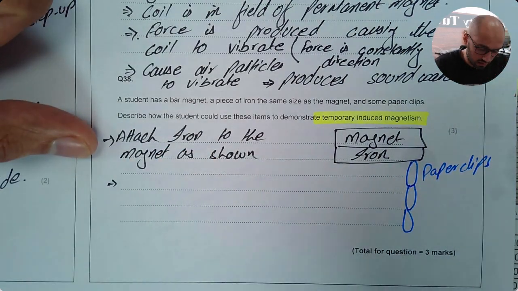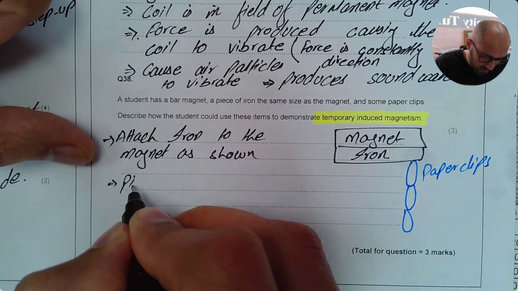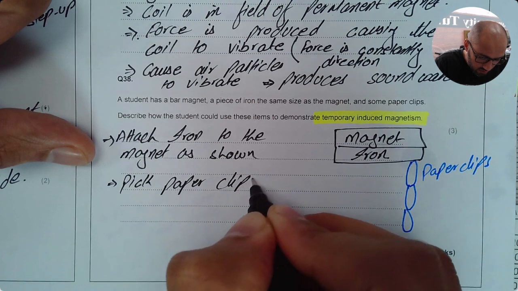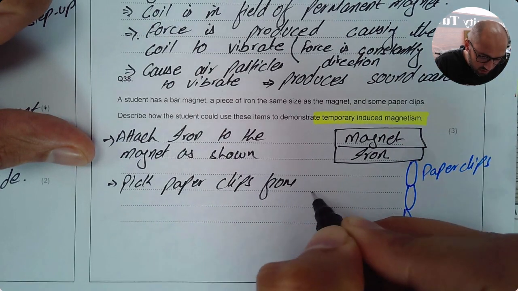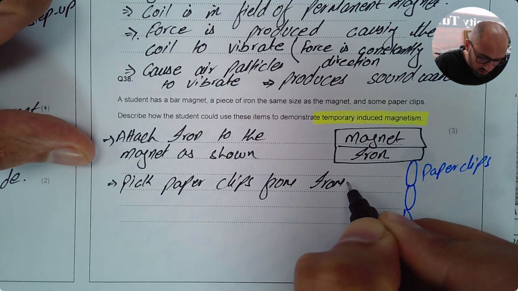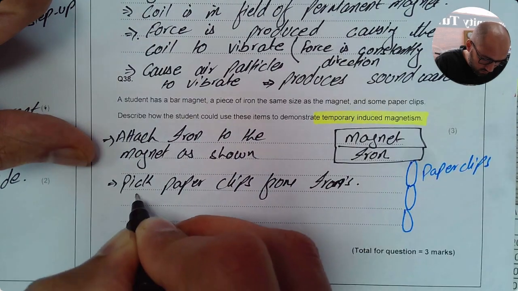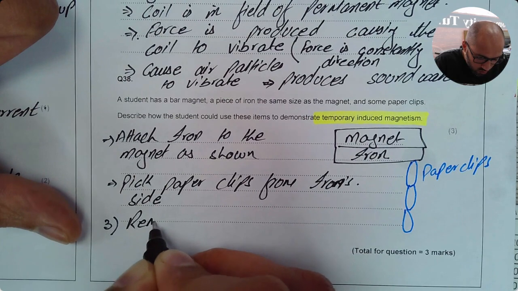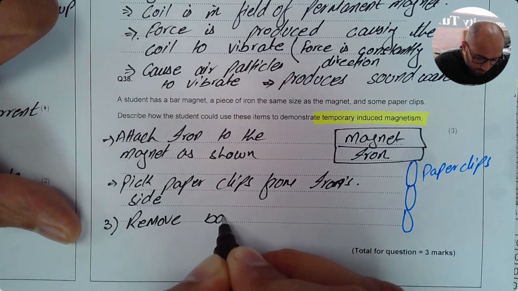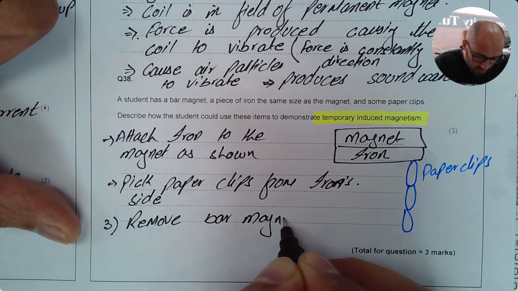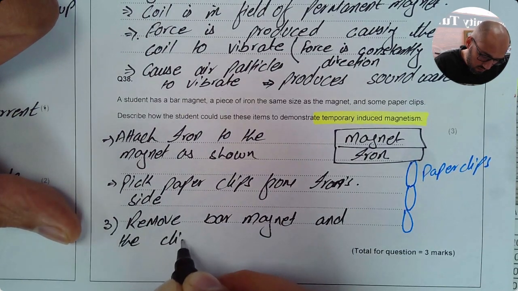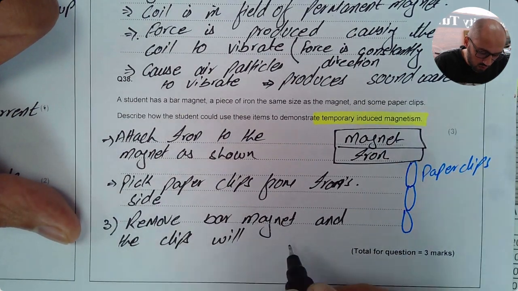Then I'll say pick paper clips from iron side. Number 3, I can then say remove bar magnet. The clips will fall.